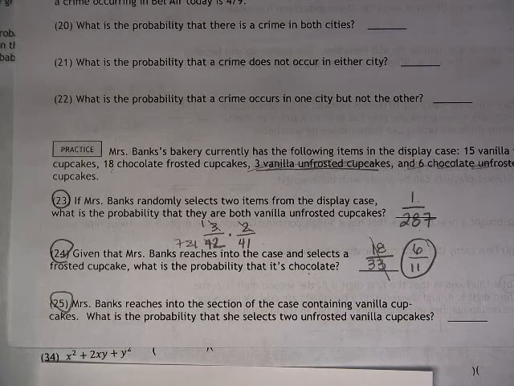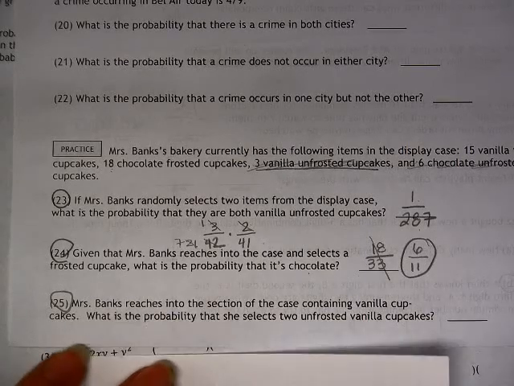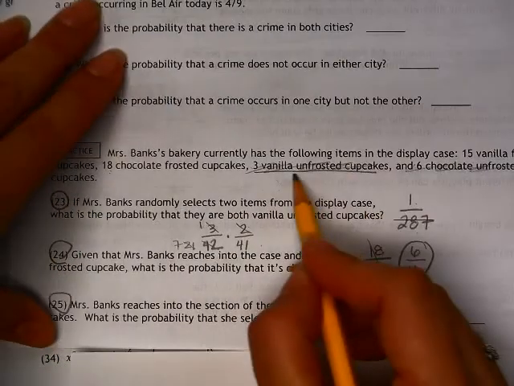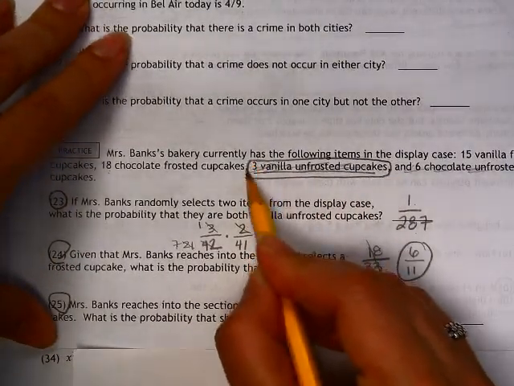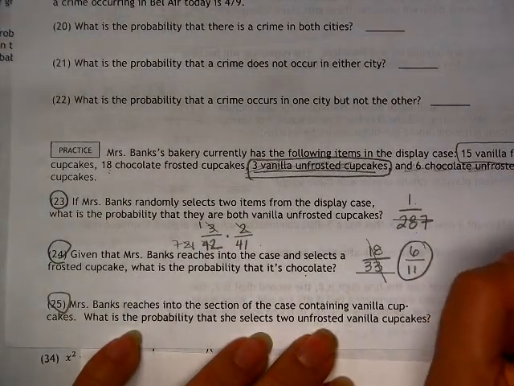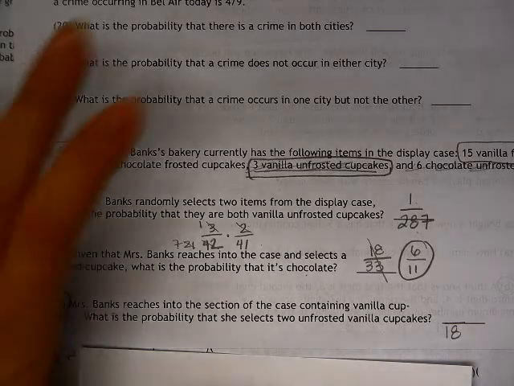Our last one here. She reaches into the section of the case containing vanilla cupcakes. So she is only talking about vanilla now, which is vanilla and vanilla. So that is 18. We know it's going to be vanilla, and we want to know the probability that she selects 2 unfrosted.